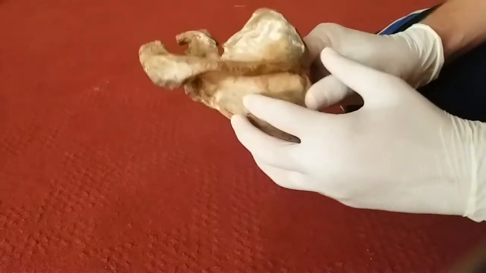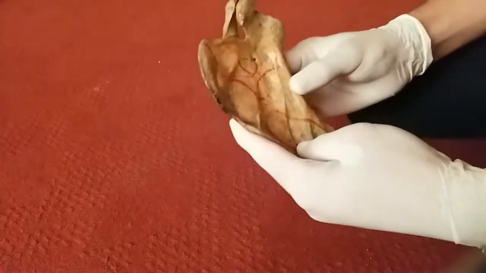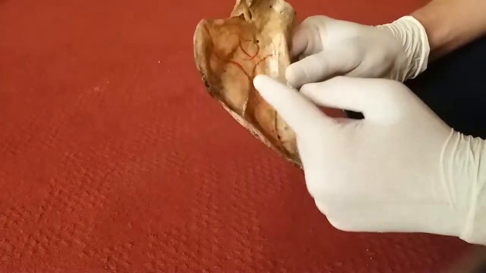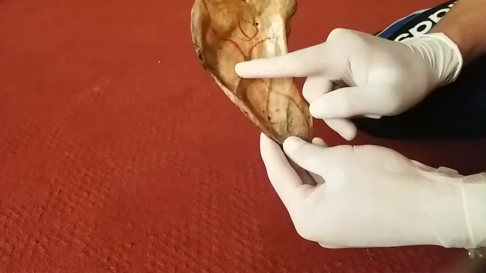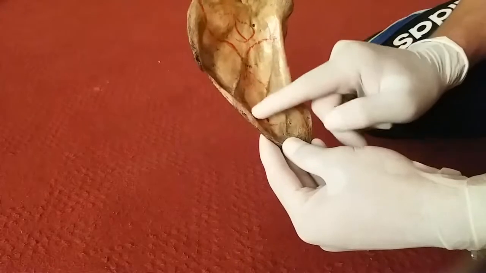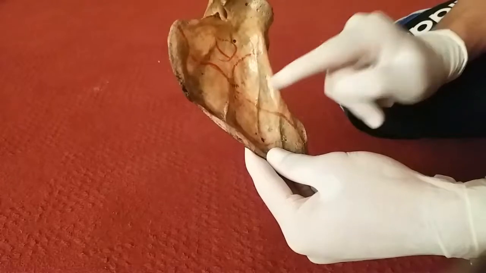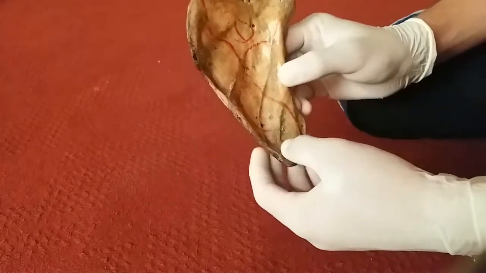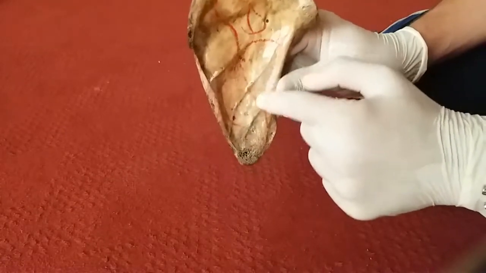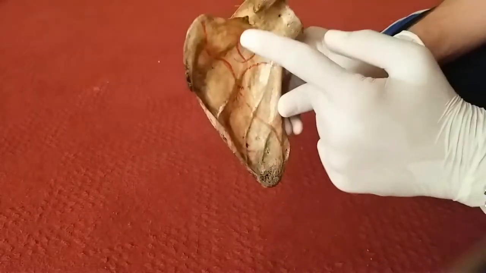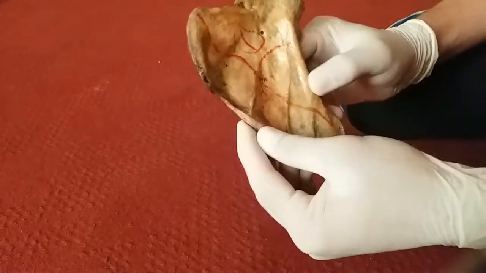At first, we are going to study the costal surface of the scapula. The medial two-thirds of the costal surface of the scapula has several oblique ridges, and the lateral third of the costal surface of the scapula has a smooth area, and the upper part of the fossa is a transverse depression.